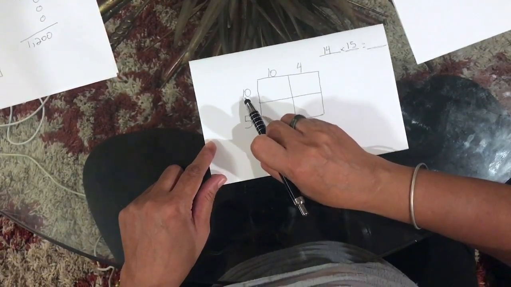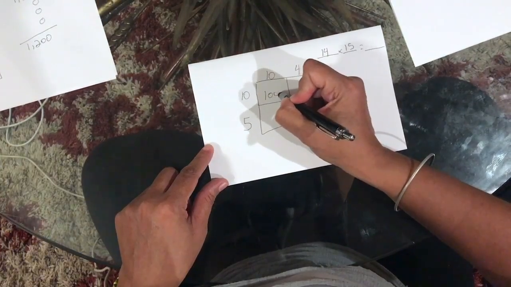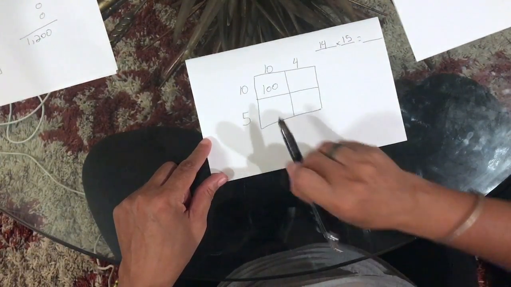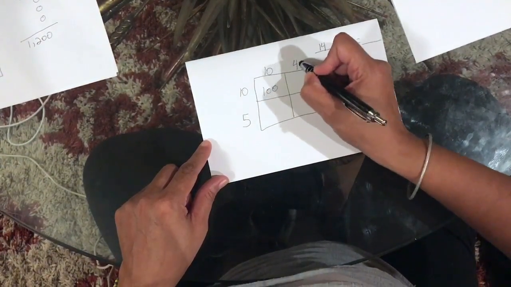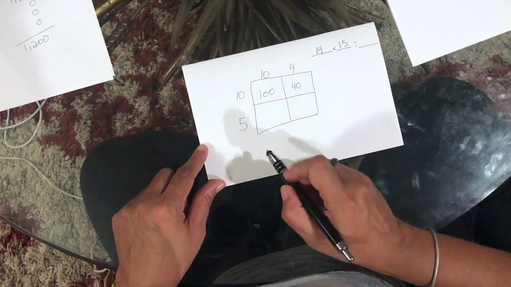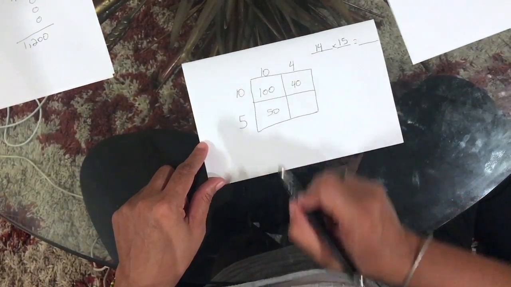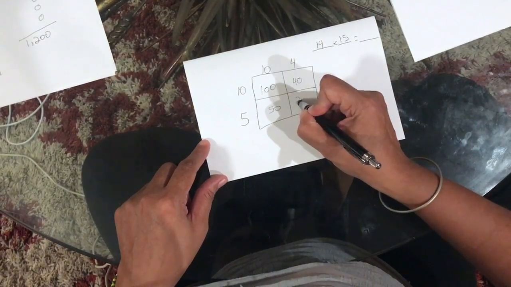All right. So 10 times 10 gives us 100. 10 times 4 gives us 40. 5 times 10 gives us 50. And 5 times 4 gives us 20.